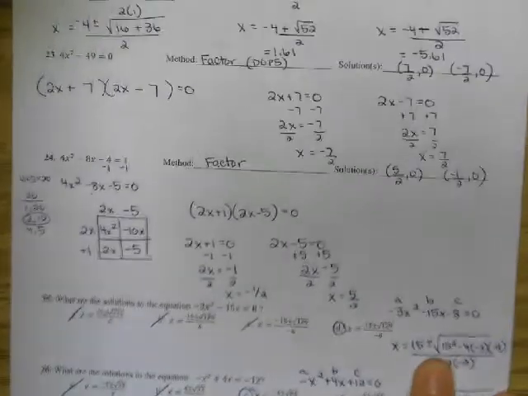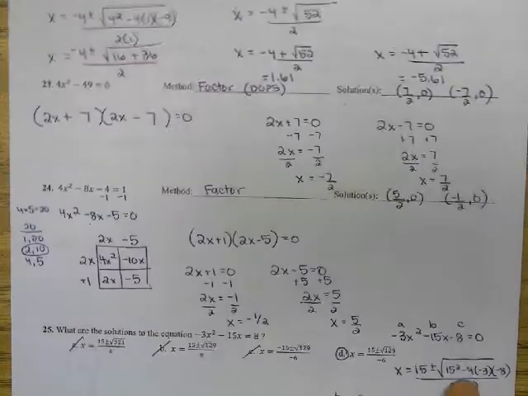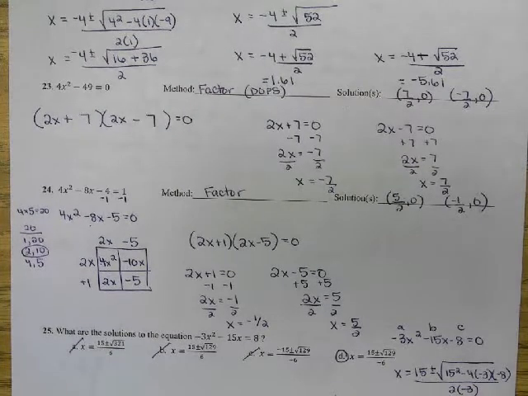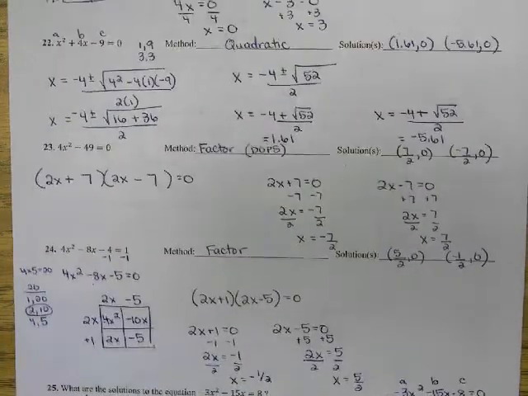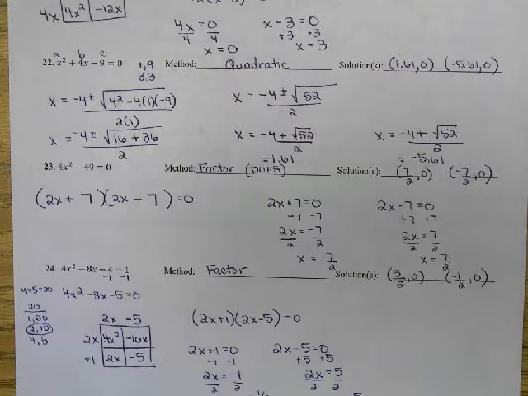On 21 through 24, even though I factored and used DOTS or GCF, you can use the quadratic formula to solve every single one of those. It's just going to take you a little bit more time. All right?